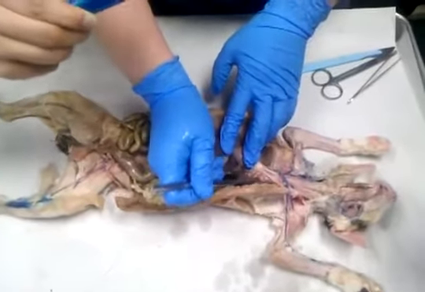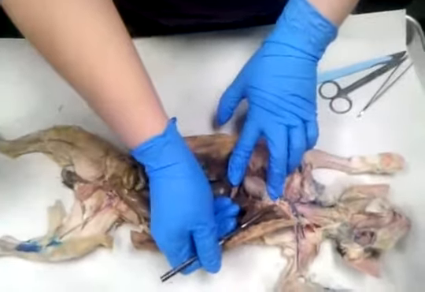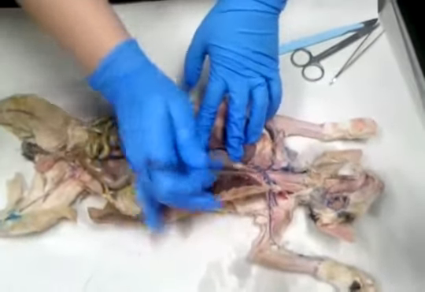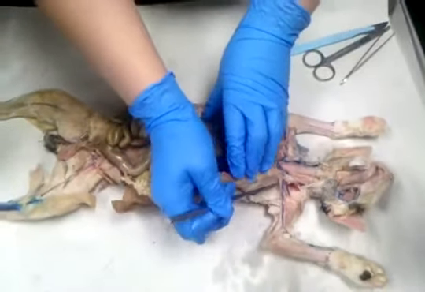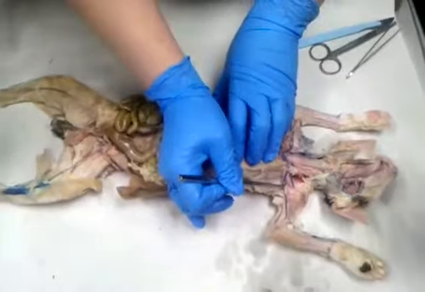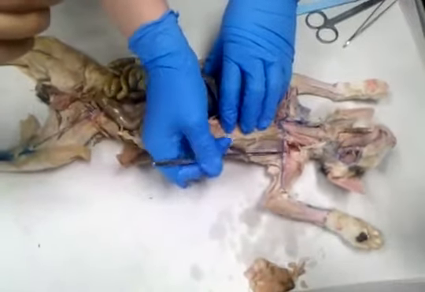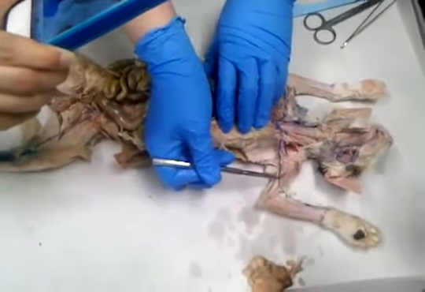Now coming out of the aortic arch, you're going to have two branches. The smaller branch on the left-hand side of the cat is going to be the left subclavian artery. That continues all the way out into the shoulder region or the armpit, where you're going to have the left axillary artery. And as you continue out into the arm, that becomes the left brachial artery.